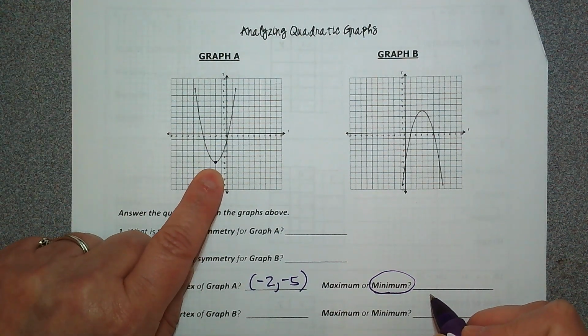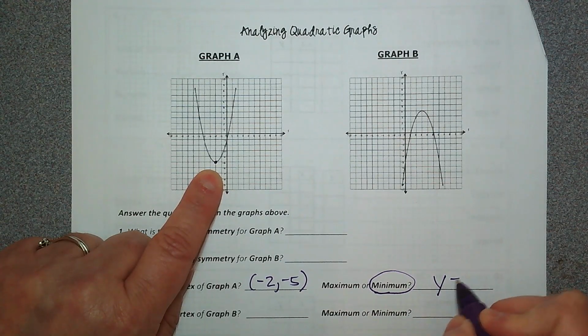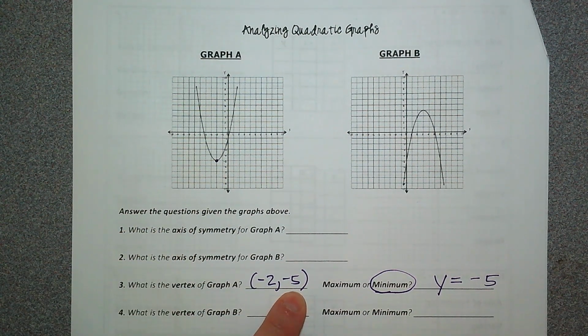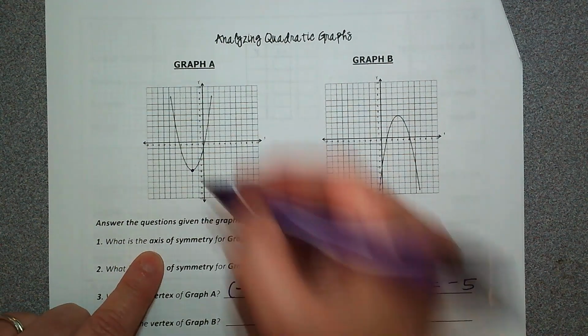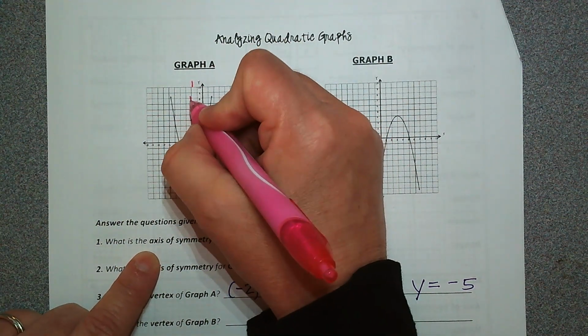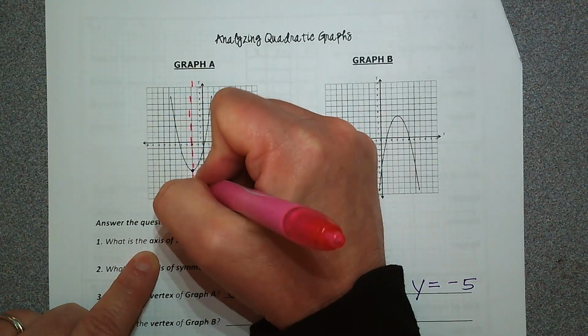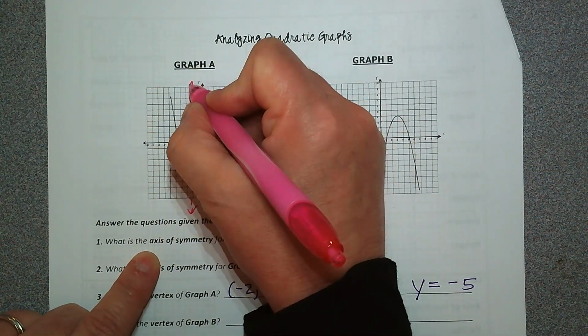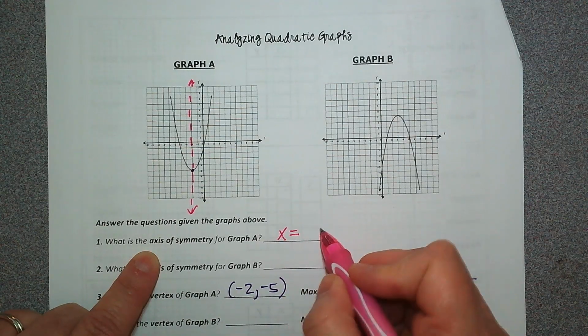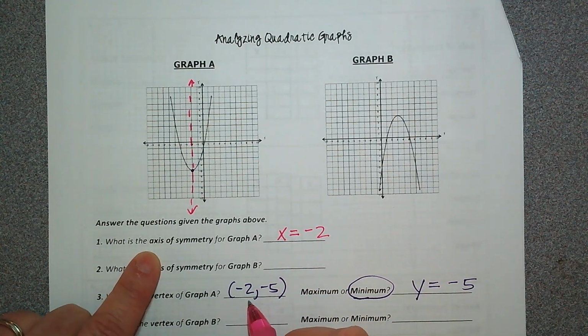So that's your minimum value at y equals what? -5. The axis of symmetry is a vertical line going through your vertex. So what is the equation of the line for the axis of symmetry? X equals -3 or 2? -2.